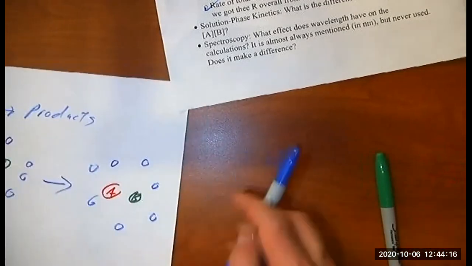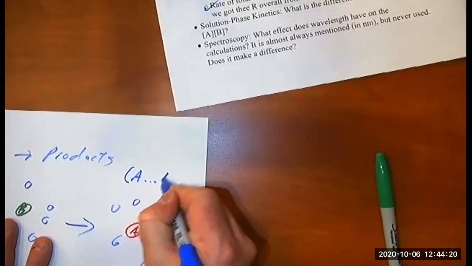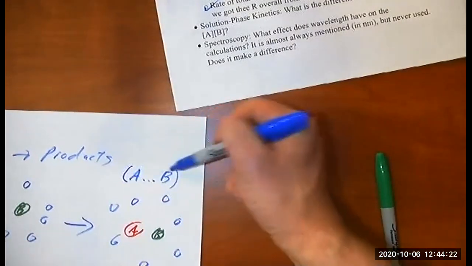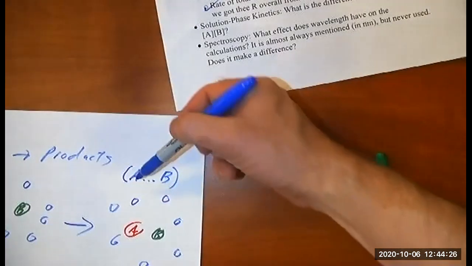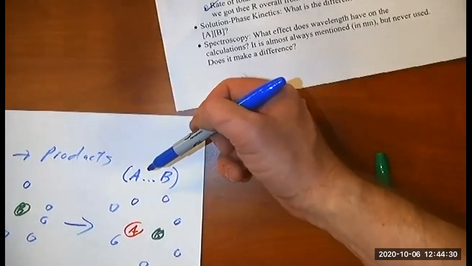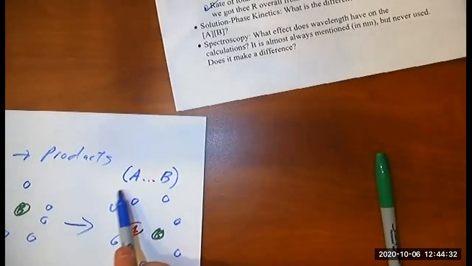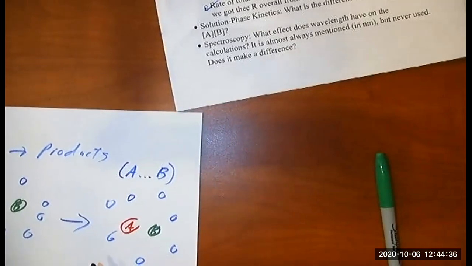That is what we mean by this notation here. The A and the B have not reacted yet. So they're separated by the little dots, meaning there's a little bit of distance between them. But they are held in close proximity to each other by this solvent cage, which is what the parentheses are referring to here.